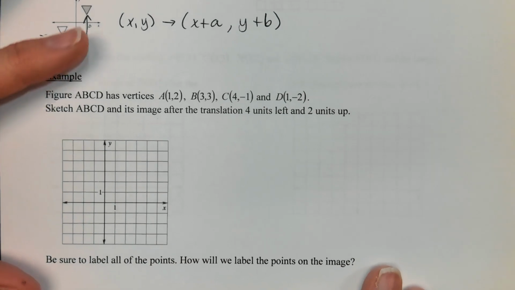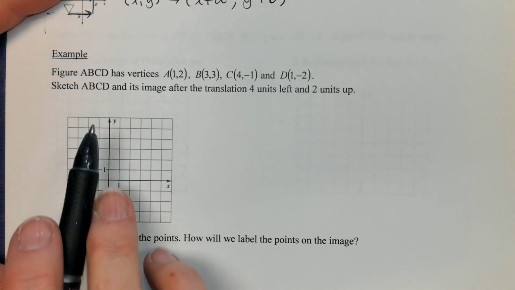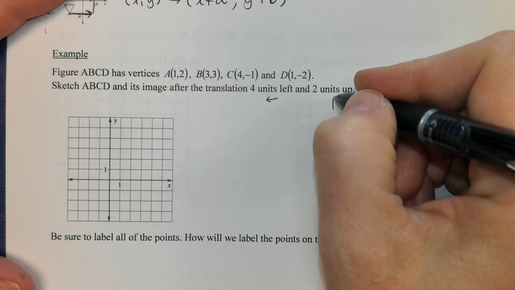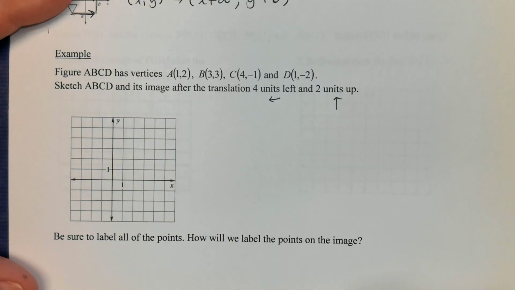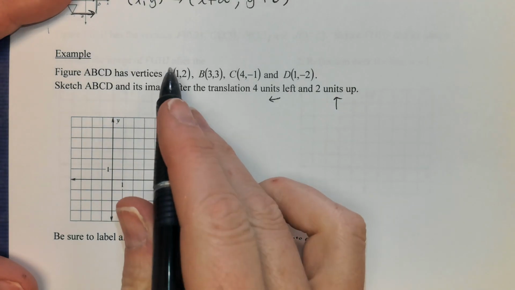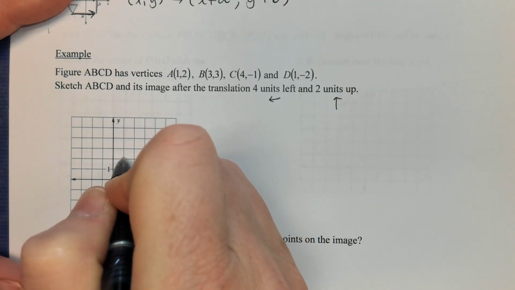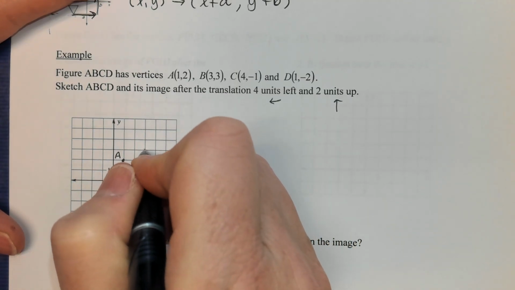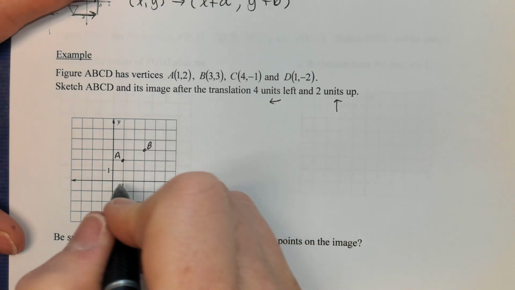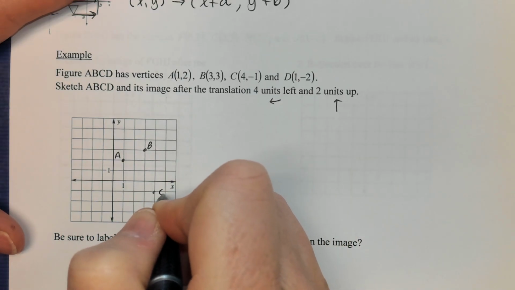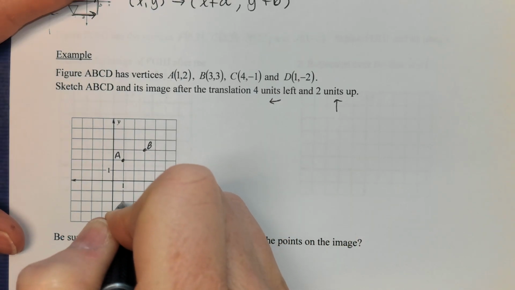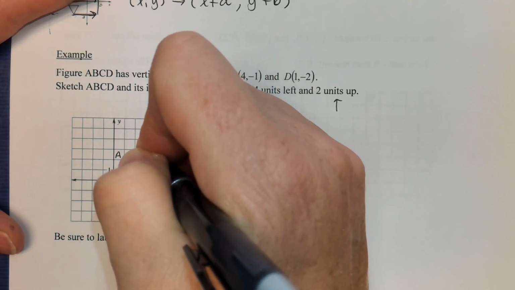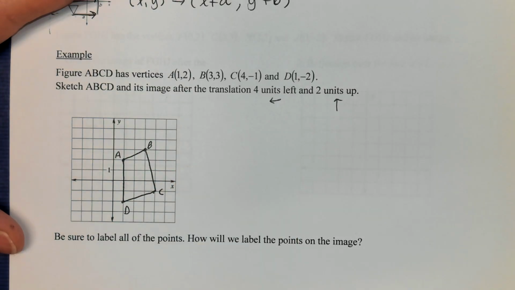So here's our first picture. ABCD has those vertices. We're going to sketch it and its image, so the new one, after we translate it 4 units to the left and 2 units up. So first let's plot this and let's make sure we label all of our points really well. A is at (1, 2). B is at (3, 3). C is at (4, -1). And D is at (1, -2). Just going to connect those. Here's my quadrilateral. Looks real nice.